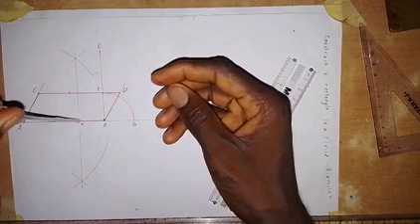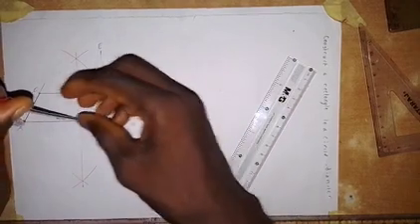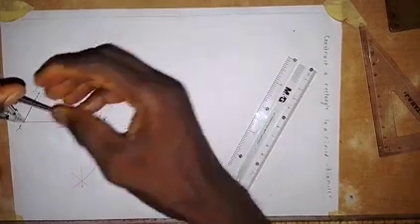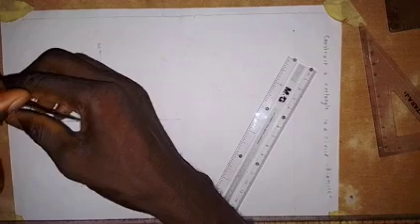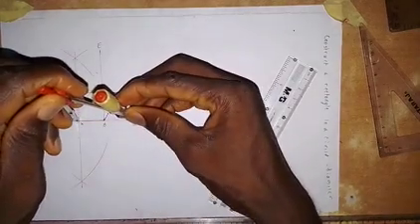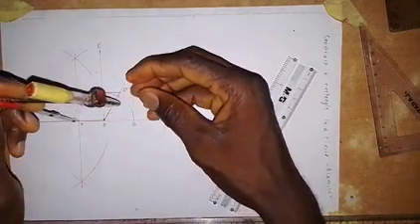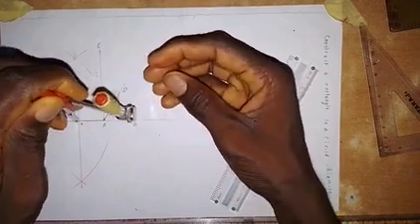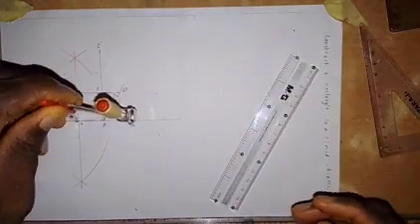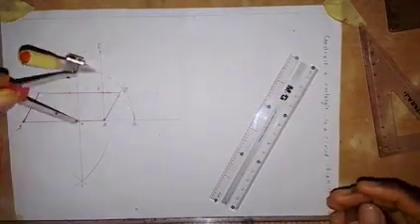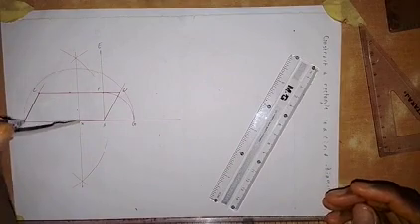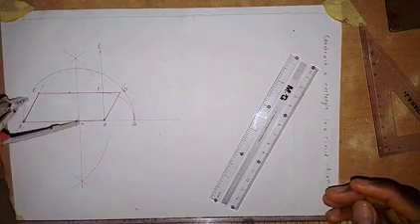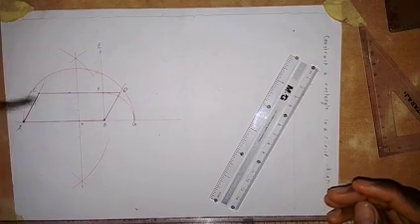Now I'm going to draw the semicircle and it goes like this. Okay, so we have the semicircle like this.